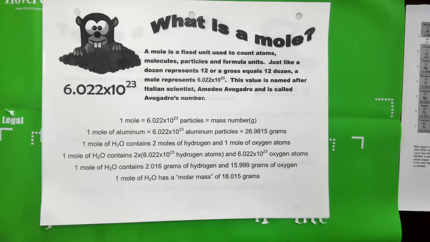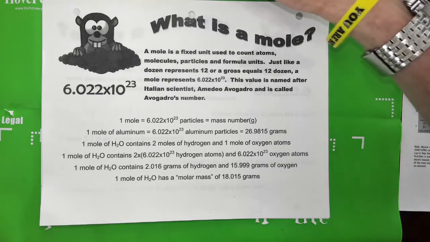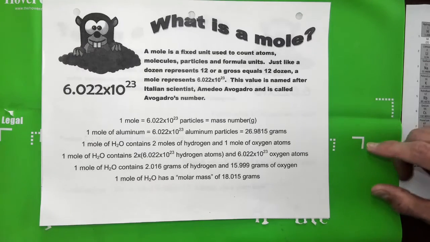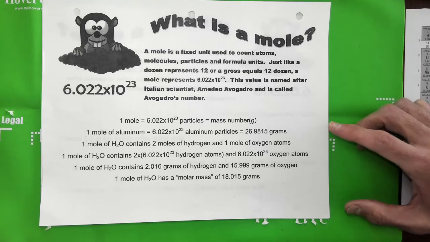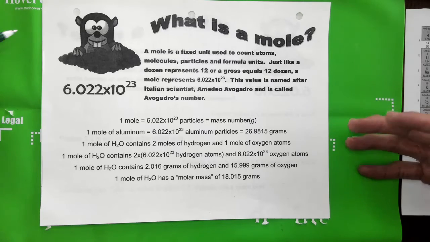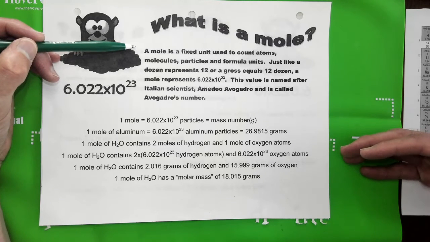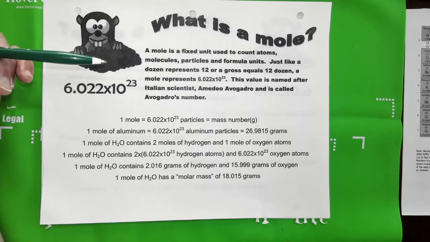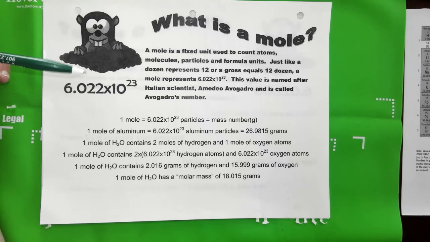Okay, let's begin taking a look at what is called a mole. So what is a mole? Now, in chemistry, a mole is a count. As I've defined here, it's a fixed unit used to count atoms, molecules, particles, formula units. It's how we count stuff.